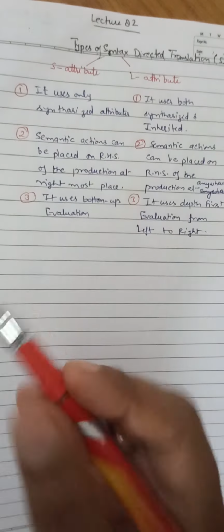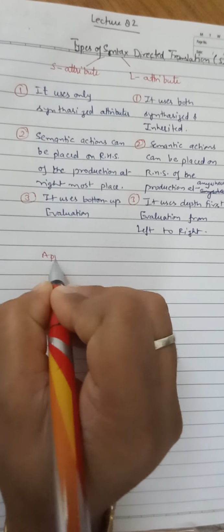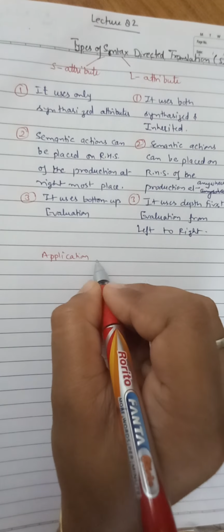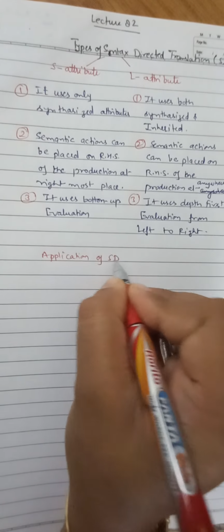And now come to the application of syntax directed translation, or we can say application of SDT.